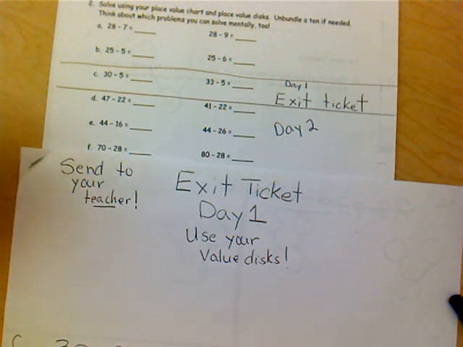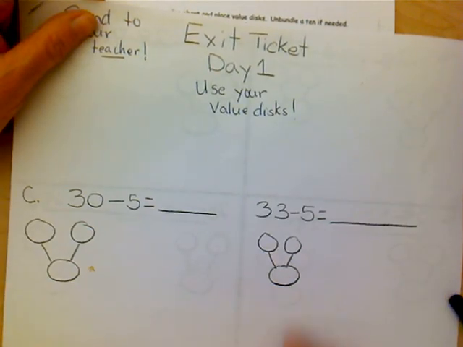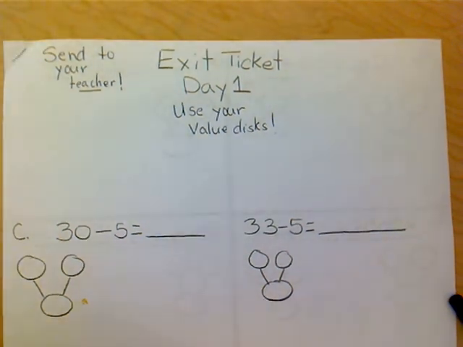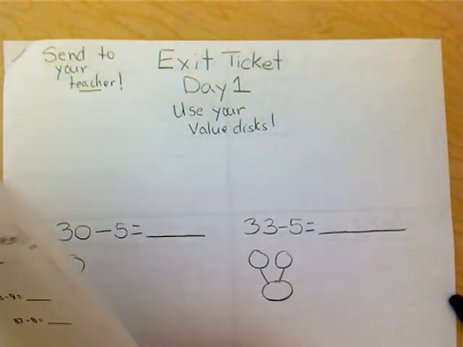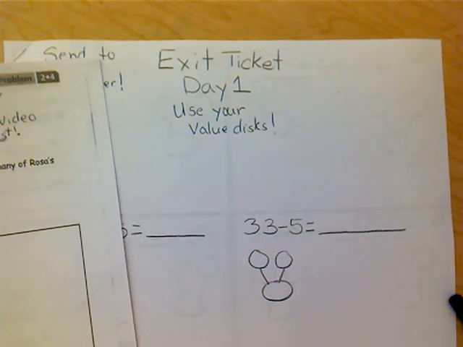All right, so you need to now either leave the video or pause the video, go back and watch the Eureka video so that you understand how to decompose a 10 in a subtraction problem and how the number bonds are going to fit into what you're going to be doing today. And then I will come back and I will go over the problems with you and we can see how you did. All right, so pause the video.